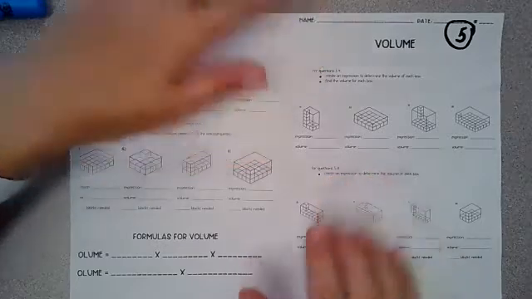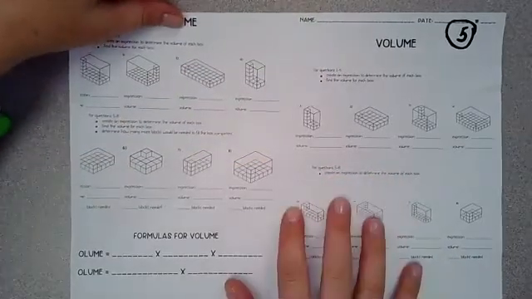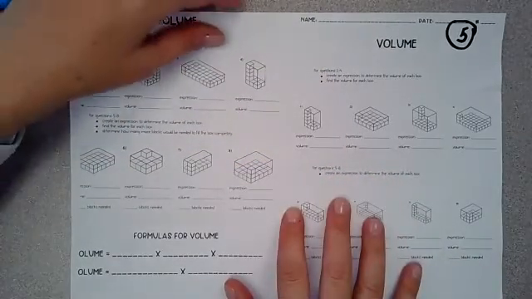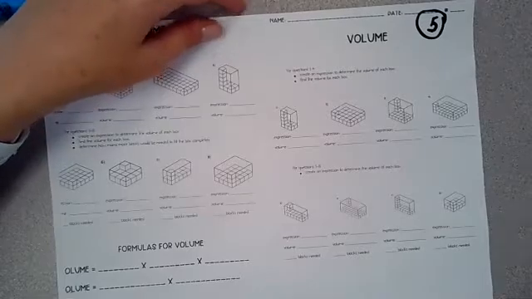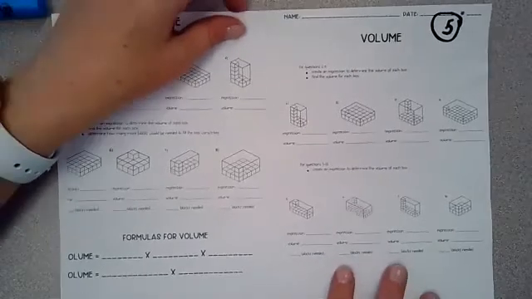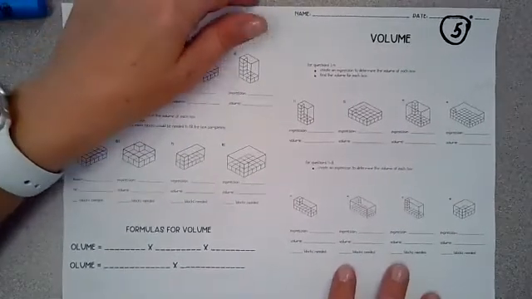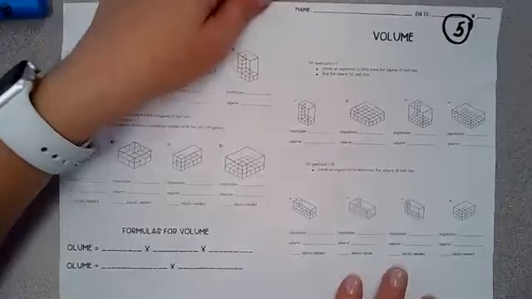Today we're going to be working on page 5 of your volume packet. I am going to have you take a picture of this for a grade today, so make sure that you do a very good job and write down everything I wrote down.